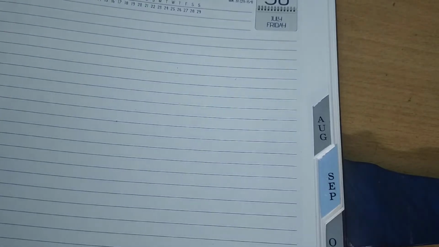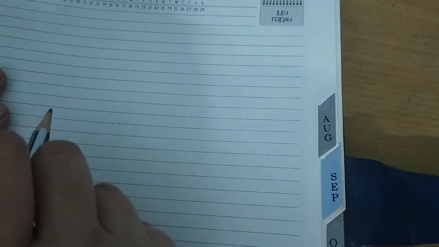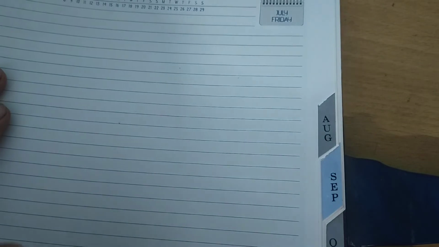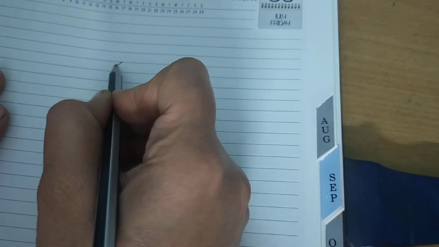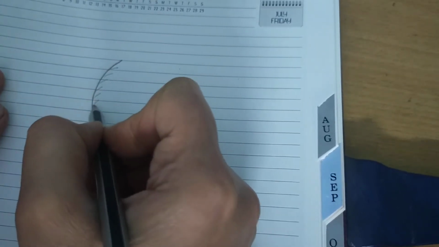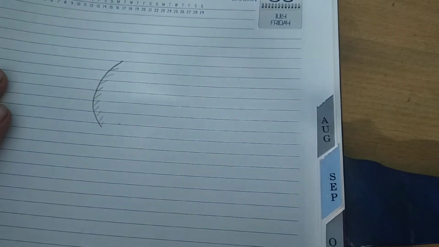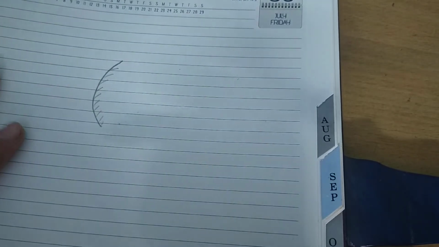Good morning, students. Today I'm going to tell you the image formation concept by a convex mirror. Again, in the case of a convex mirror also we are going to take the same three rays that we took in the case of concave mirrors. One ray which is coming parallel to the principal axis will be passing through the focus after reflection. The ray which comes through the focus gets parallel after reflection, and the ray of light that comes through the center of curvature goes back in the same path, or it retreats the path.